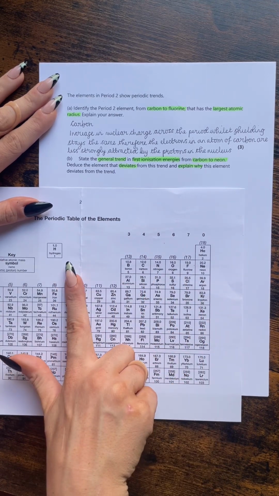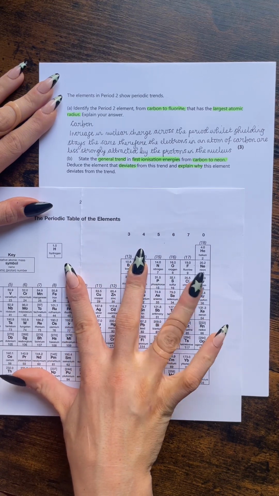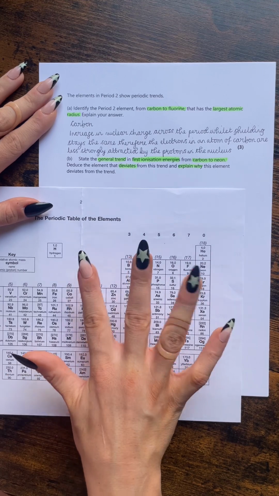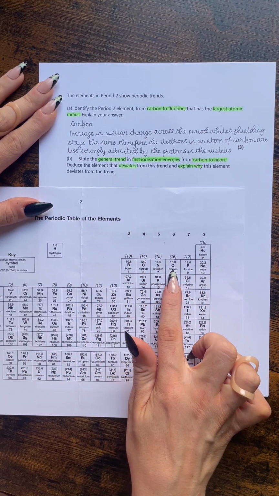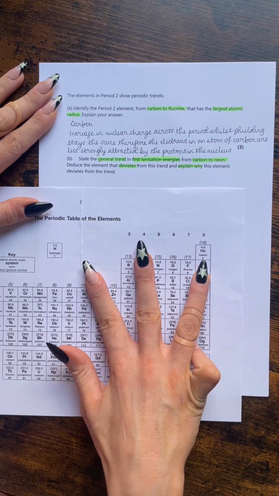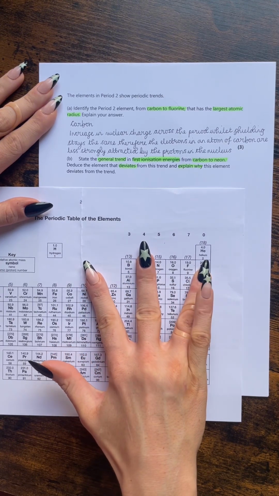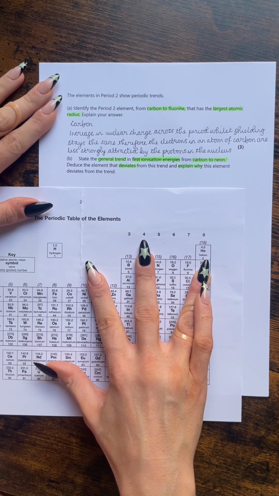So the first p electron will go into its own orbital, the second p electron will go into a separate one, and then the third p electron will go into the third orbital, so they'll all be singly occupied first. When we get to oxygen, we then have a 4th electron. We don't have any more orbitals, so that 4th electron has to pair up with one of the electrons that's already in one of those p orbitals.